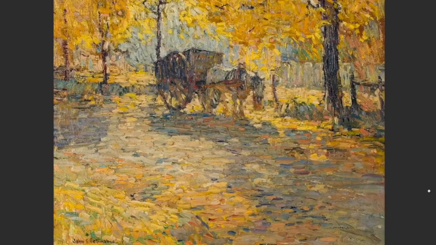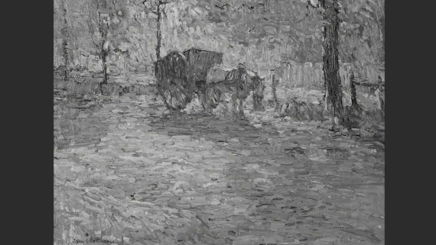And that's what makes all this work, is the values are simple, but he breaks things up with a lot of different colors. The shadow on the ground from the horse and the tree, you can see, has a ton of color in it. But in the black and white, maybe 2 values. I could possibly get 3 out of there, but not much value change at all.